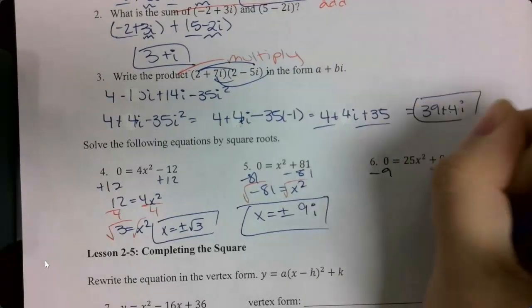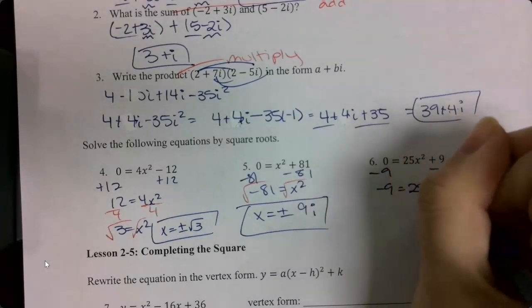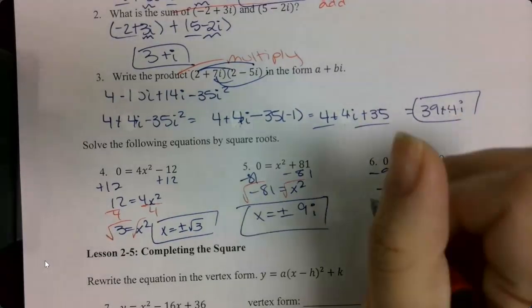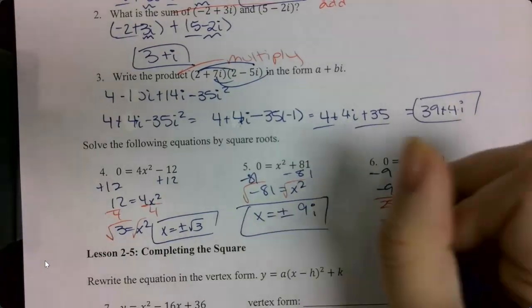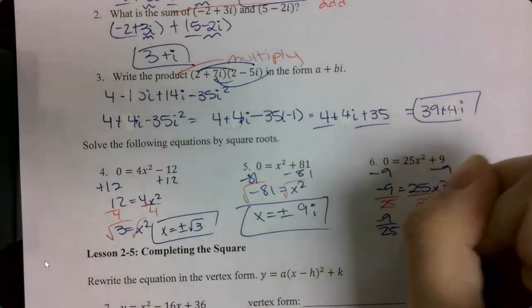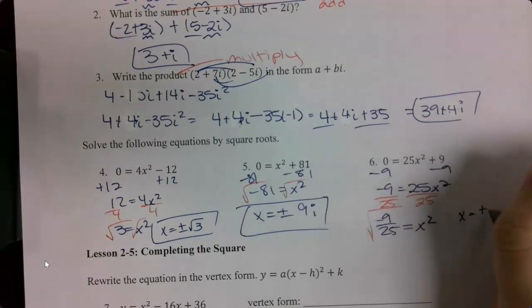Same idea for number 6. I subtract 9 on both sides. I have negative 9 equals 25x squared. Divide both sides by 25. So I have negative 9 25ths equals x squared. Then I go to take my square root. So I'm going to have plus or minus.